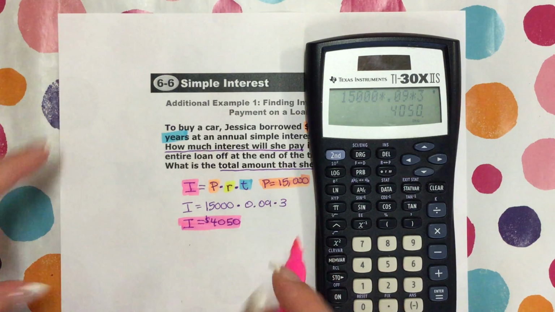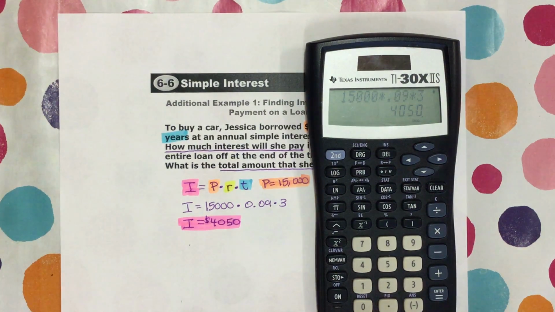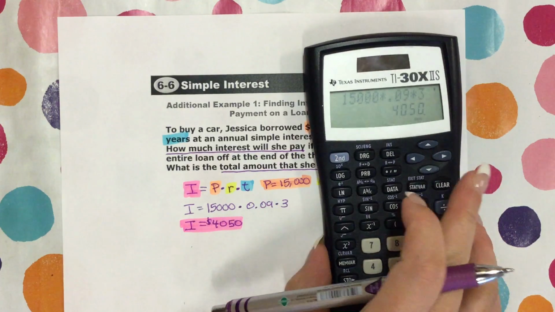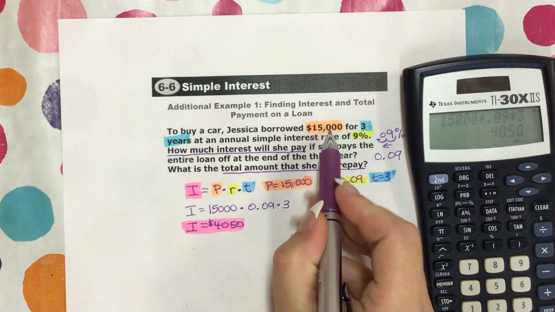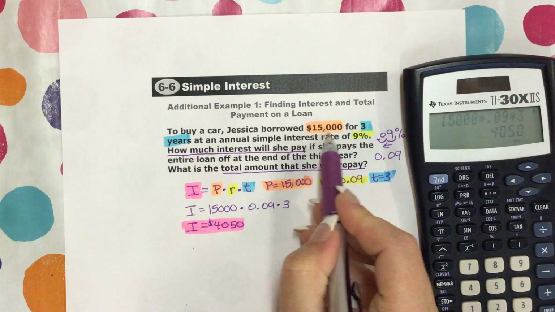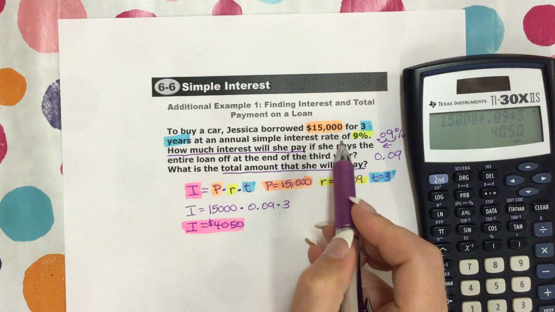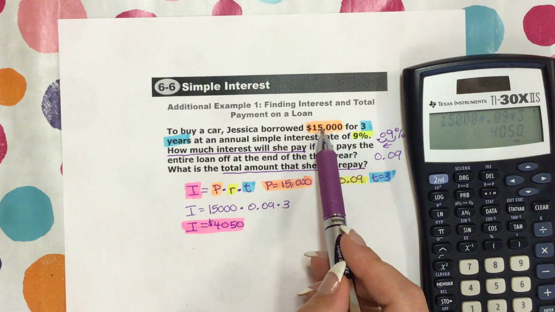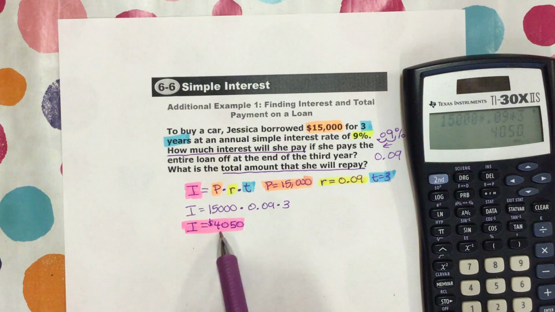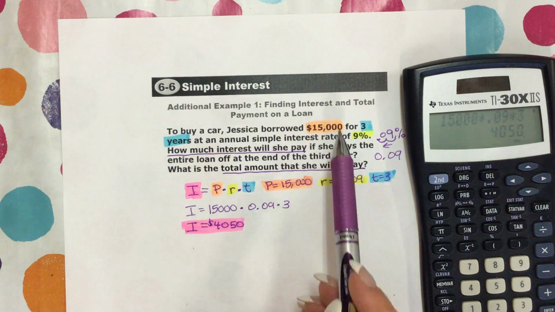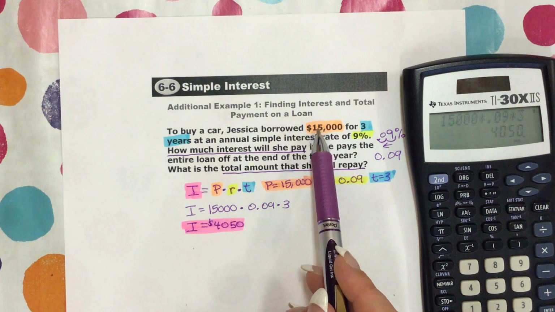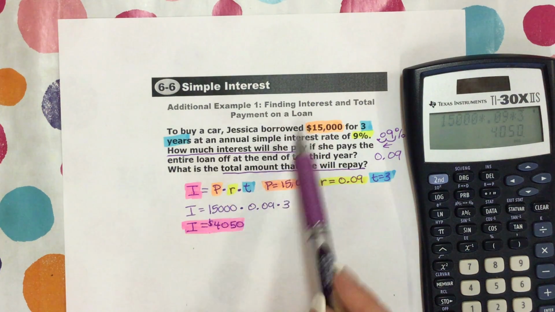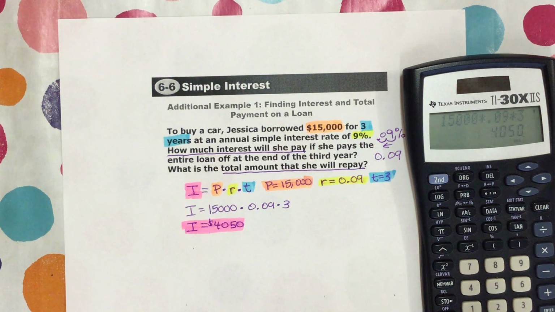Okay? So I can say interest. How much interest? So she's borrowing this. So what's going to happen is she's going to pay this car. She's borrowing $15,000 to buy the car. Over time, she's going to have to pay back that $15,000 in addition to this $4,050. So the car is no longer worth $15,000. The car is actually worth about $19,000.